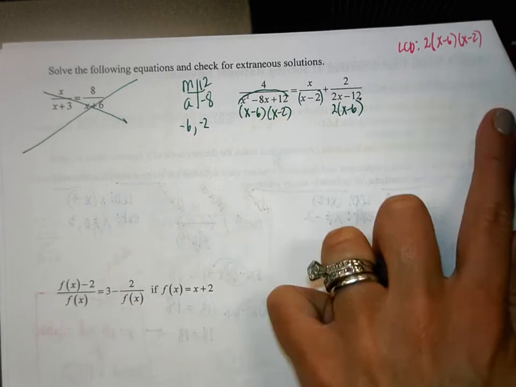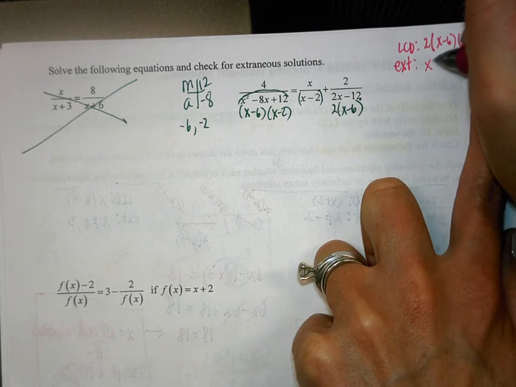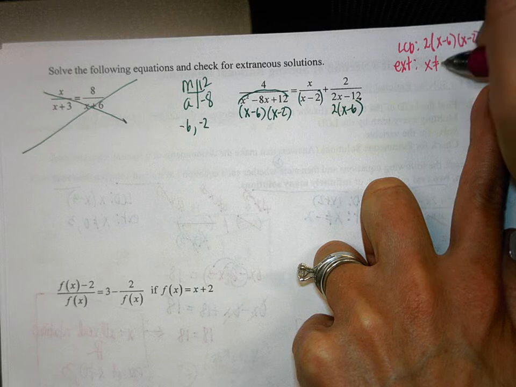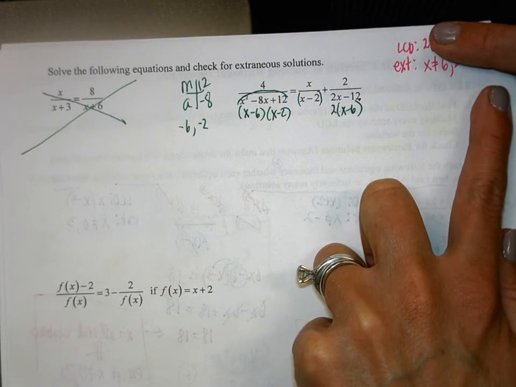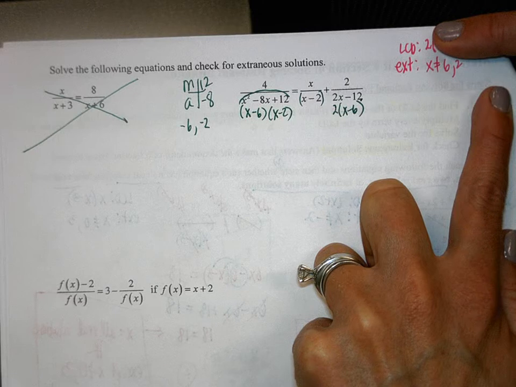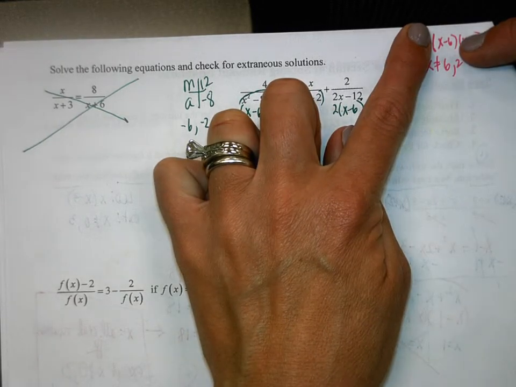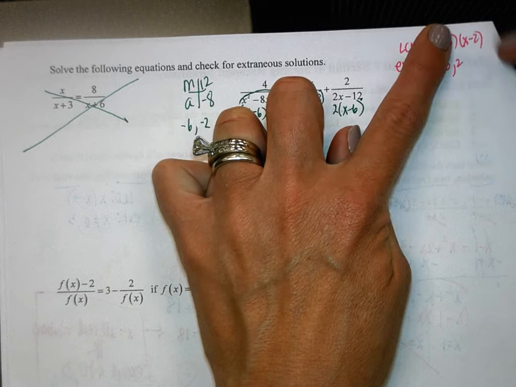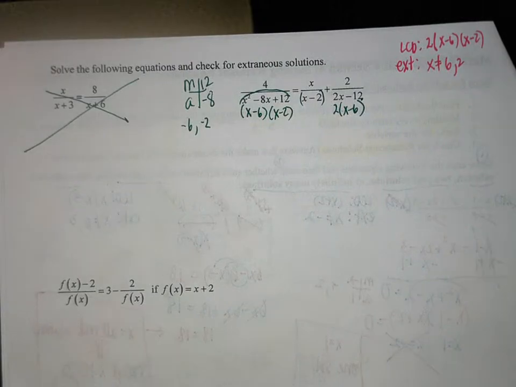Okay, so based on this information, what are my extraneous solutions? 6 and 2. Very good. 6 and 2 is correct. Because the 2 at the front, if you set that equal to 0, that doesn't make any sense. 2 cannot equal 0, so that's not a solution. And then we set each of our factors equal to 0, which gives us 6 and 2. Who remembers what I do next?